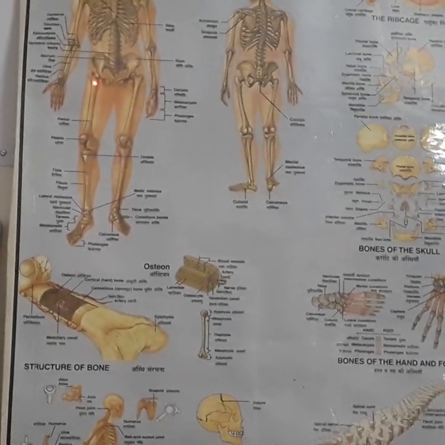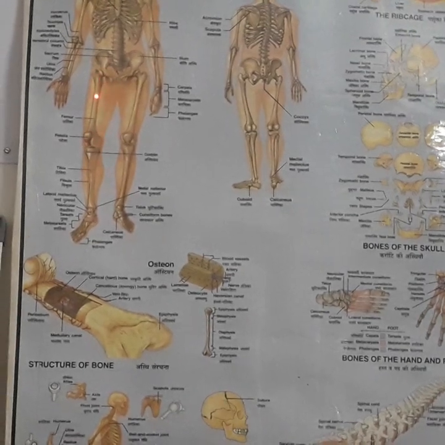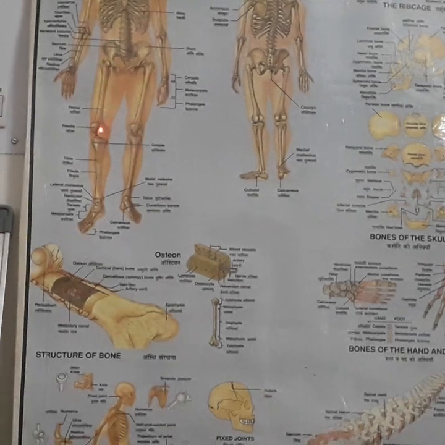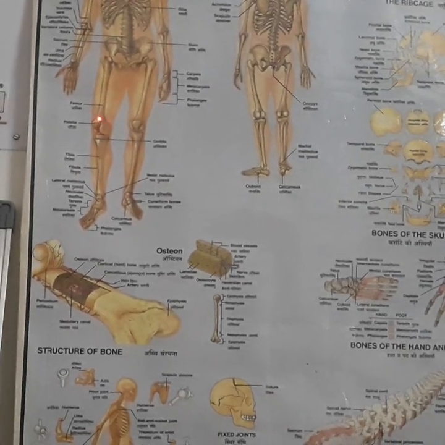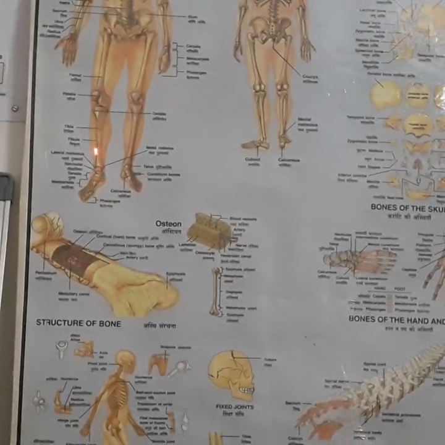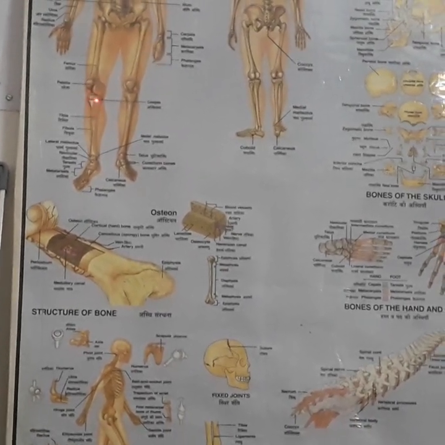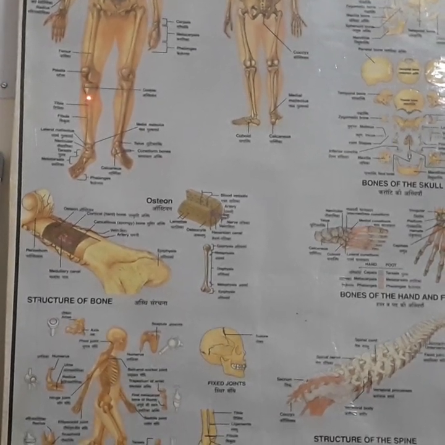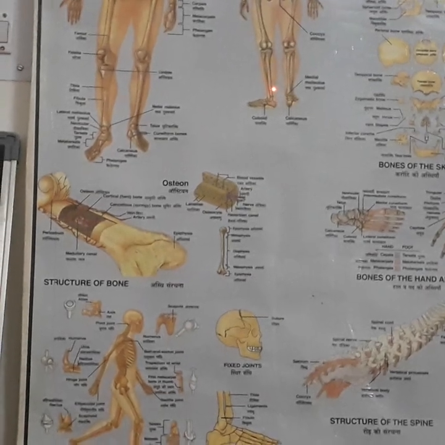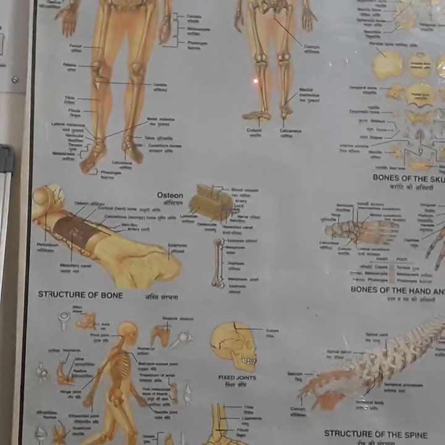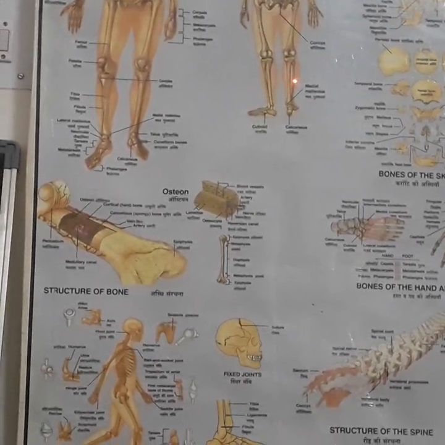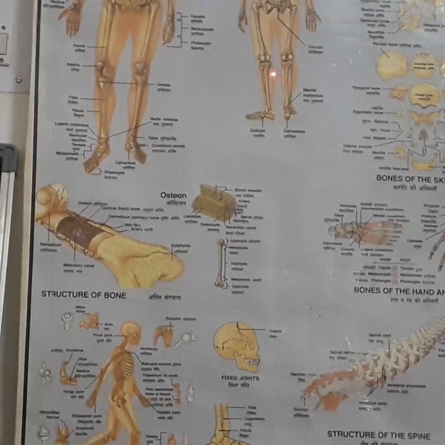Similarly, the bones of the hind limbs. Here you can see the thigh bone, femur, and it's a long bone and very strong. Next you can see the bones of the lower limb: this is the tibia and the other one is the fibula. Here clearly you can see the front one is the tibia and the other one is the fibula, 2 bones.